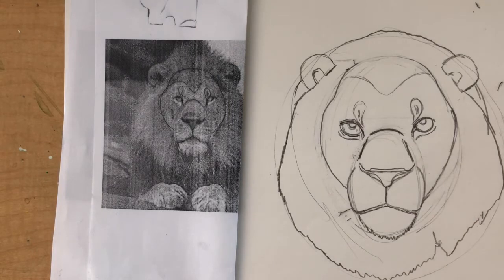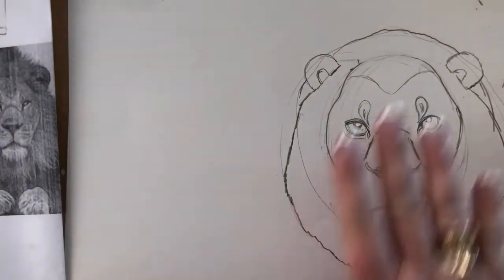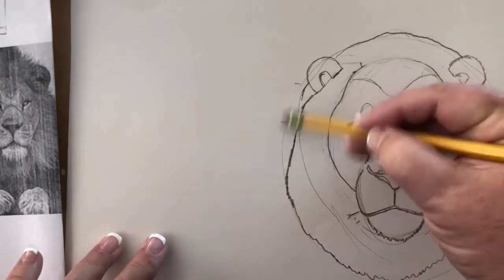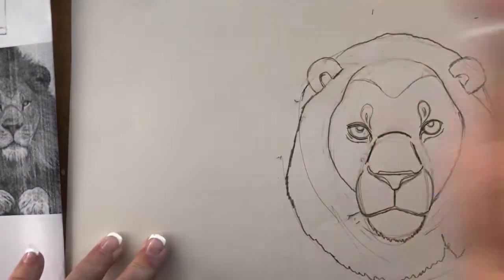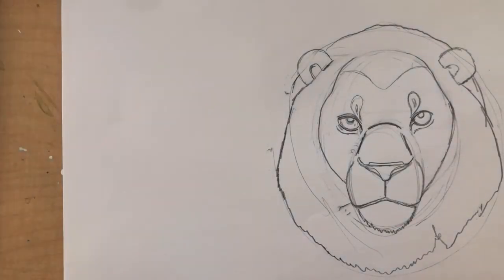Okay, now I have a contour line drawing, and I'm going to stop at this point. So it takes up about half my paper. Okay, I don't want to have it any bigger than that. If yours is a little smaller than that, that's fine too. But we just want to have a contour line drawing of our subject matter.